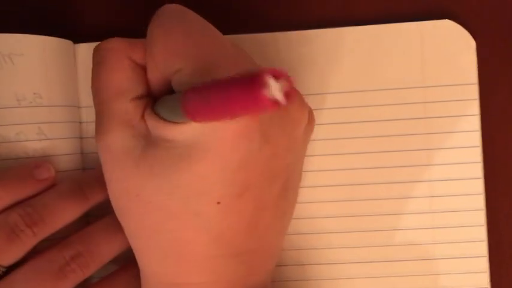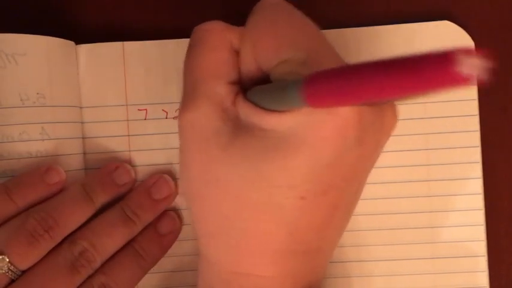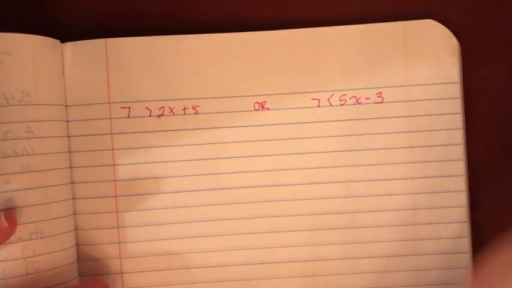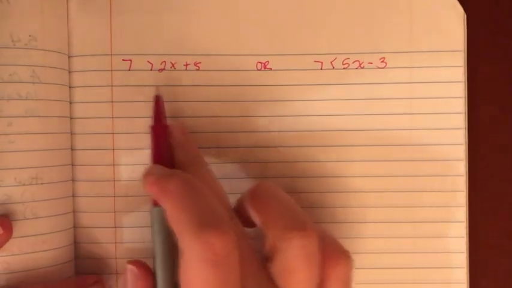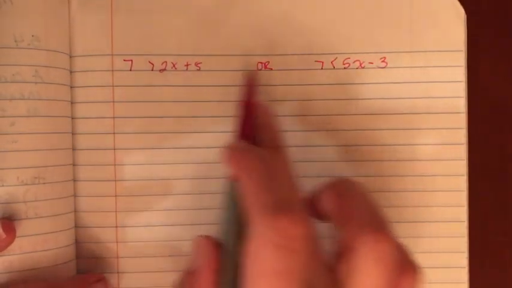7 is greater than 2x plus 5, or 7 is less than 5x minus 3. So again, we're looking for what values of x are going to satisfy these two inequalities, and it can be either or.